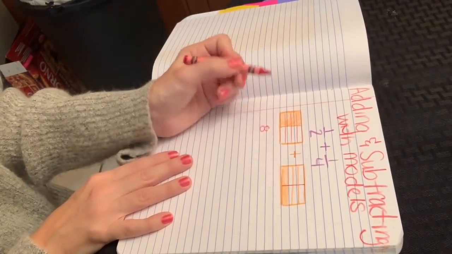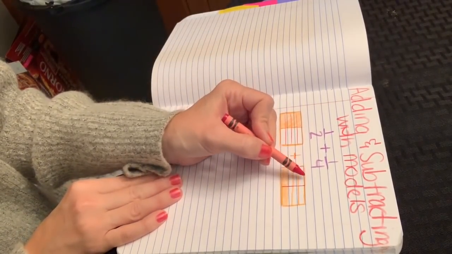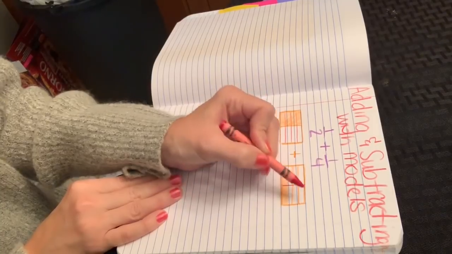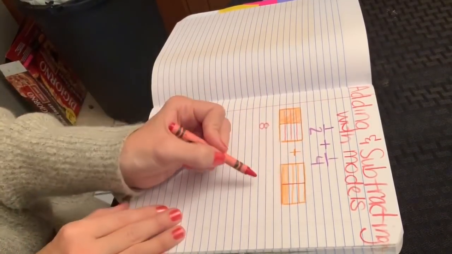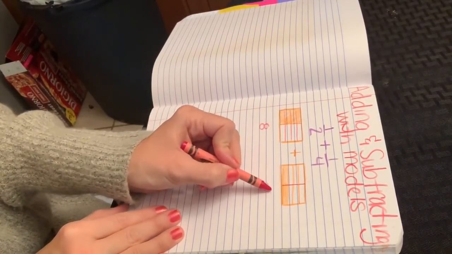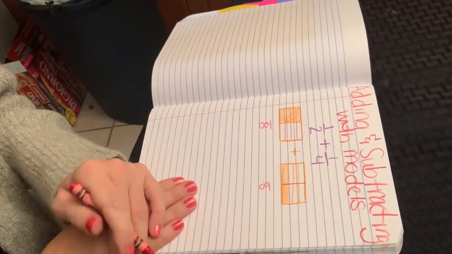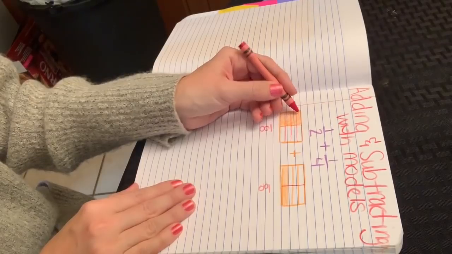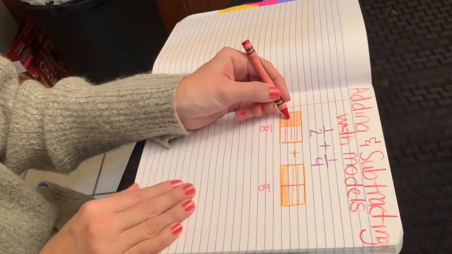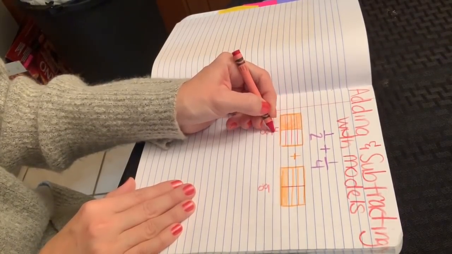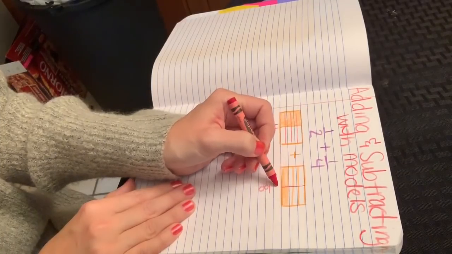That's our denominator. If you count over here, it's the same. 1, 2, 3, 4, 5, 6, 7, 8 equal pieces. Then count up how many are shaded. In this one, I have 1, 2, 3, 4. In this one, I have 1, 2.